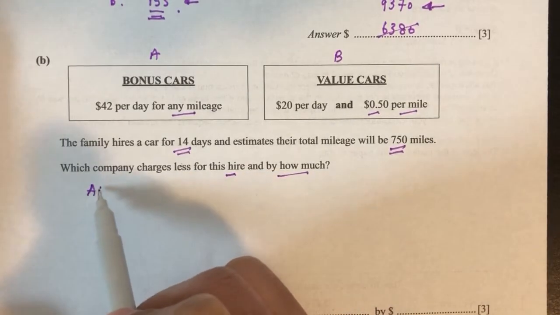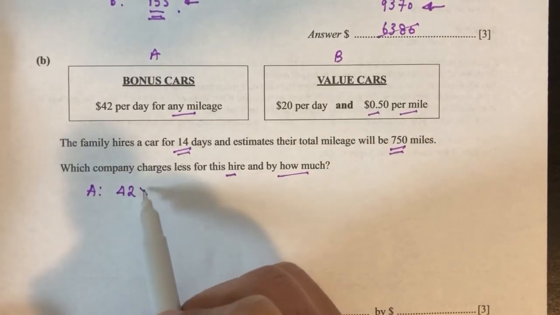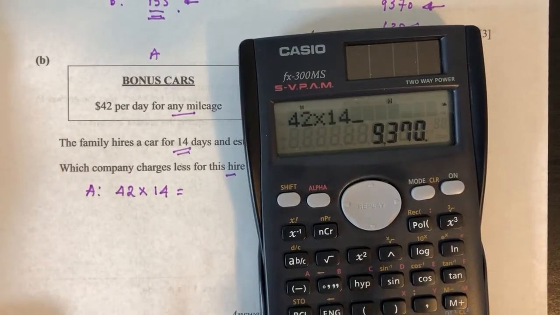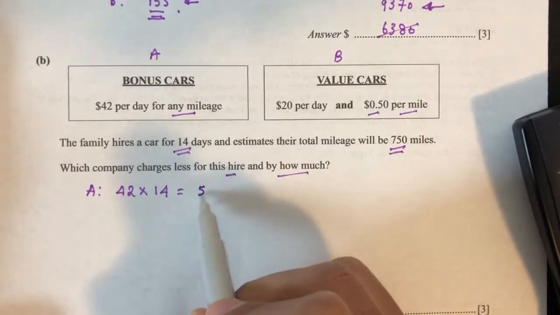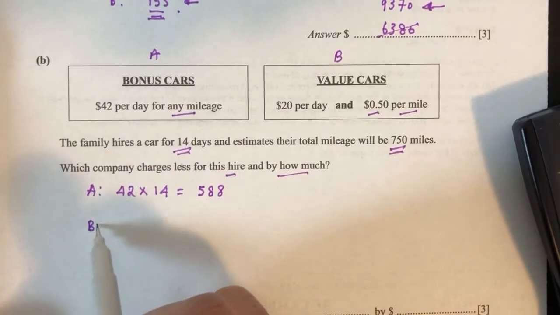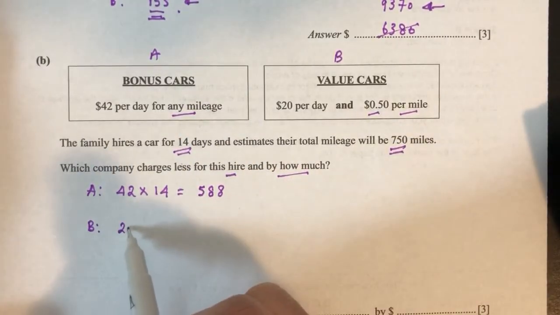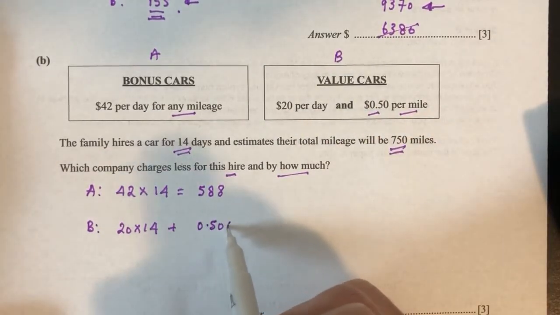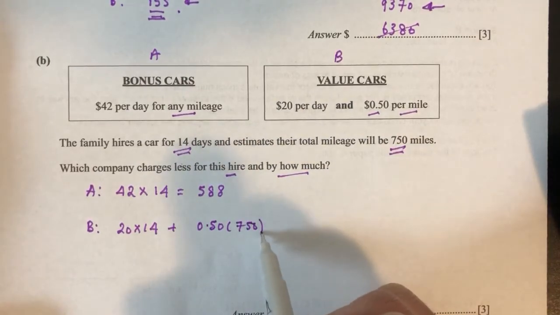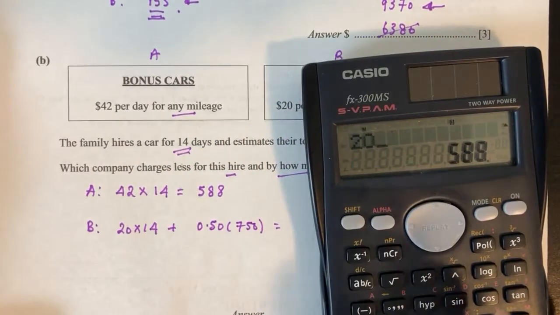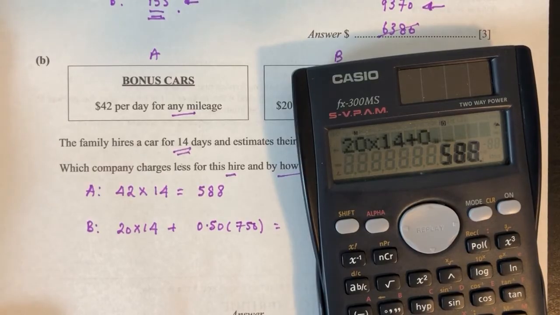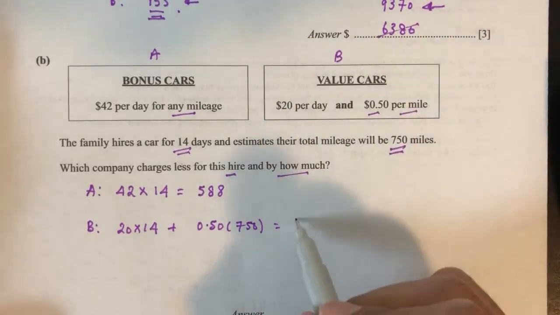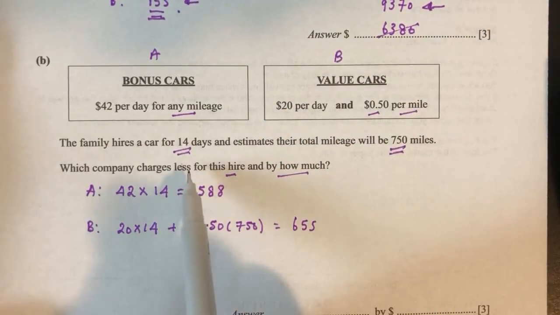So company A, they would charge $42 per day, and 14 days times 14. Let's do that. 42 times 14, that will be 588. That will be your option A. Now option B, it says $20 per day, 20 times 14 plus $0.5 times mileage, 750. So that will be how much? Let's do that. 20 times 14 plus 0.5 times 750. That will be 655.